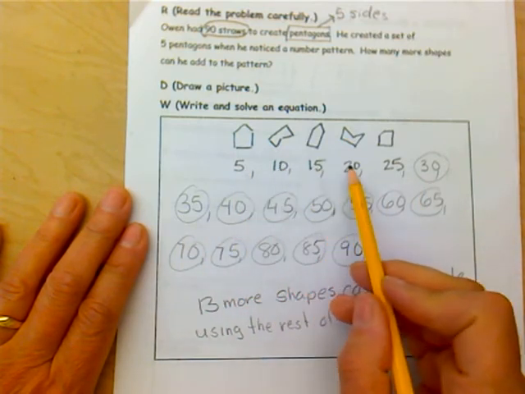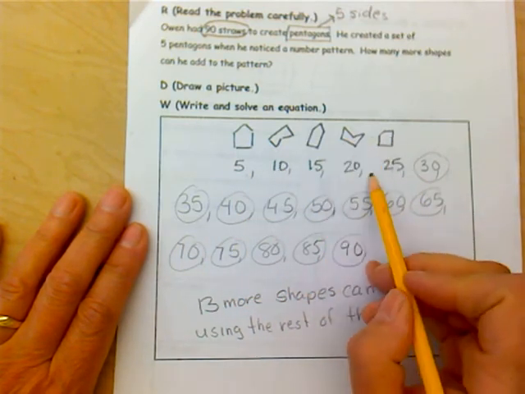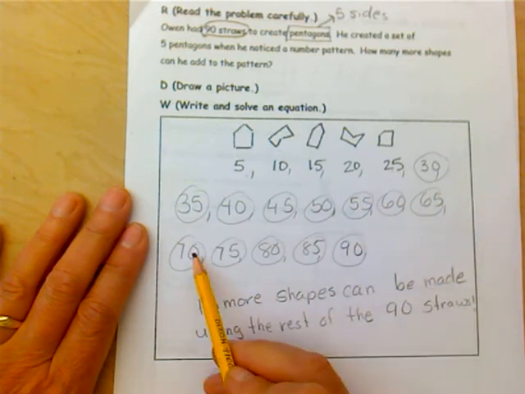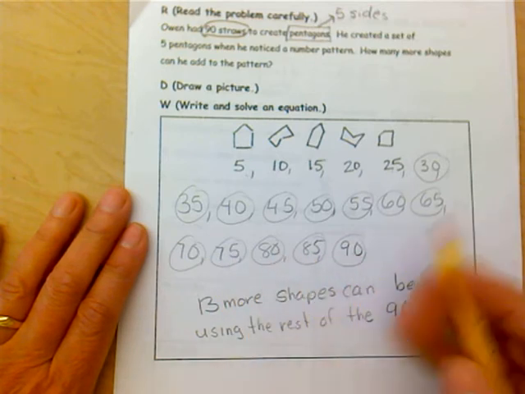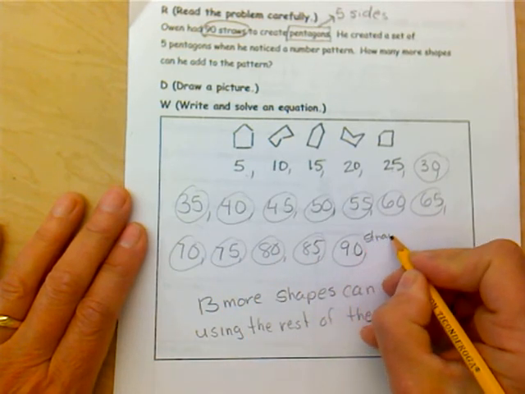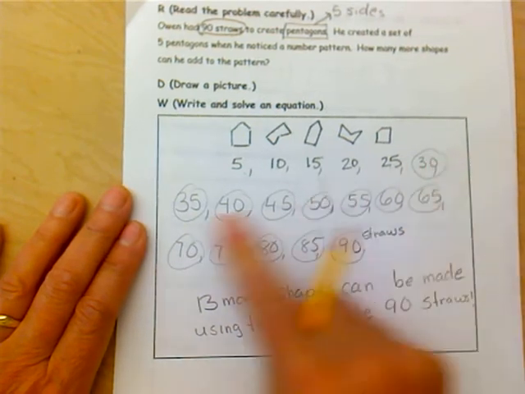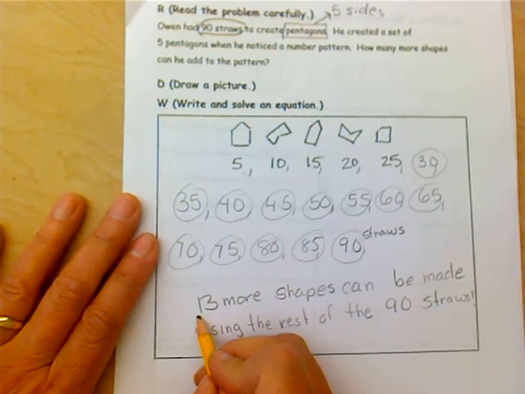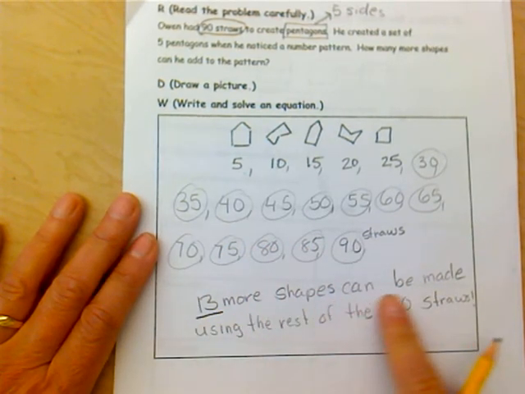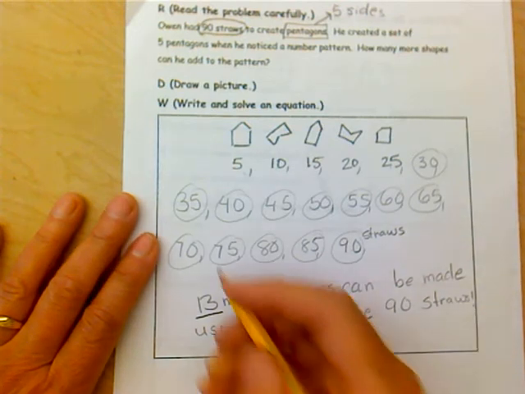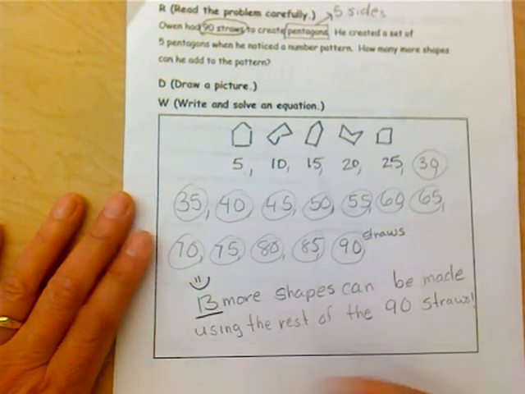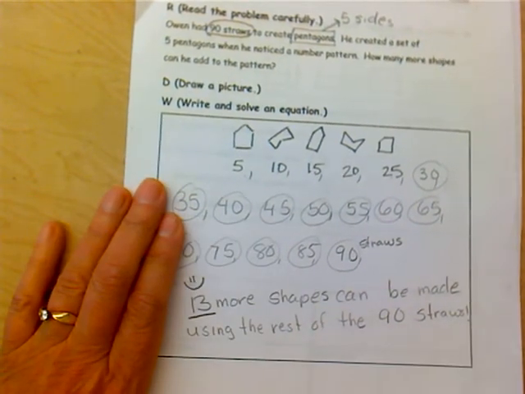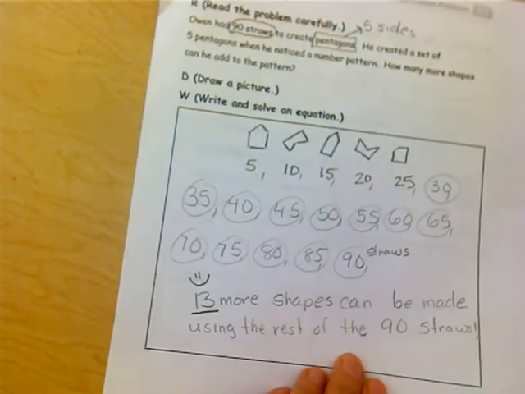So 5, 10, 15, 20, 25 is how many straws he'd used up to this point. 30, 35, 40, 45, 50, 55, 60, 65, 70, 75, 80, 85, 90 straws. And how many more did that make? Well, let's count. 1, 2, 3, 4, 5, 6, 7, 8, 9, 10, 11, 12, 13. So he could make 13 more shapes using the rest of the 90 straws. So if you said 13 more shapes, and maybe you even drew those shapes, you should be incredibly proud of yourself, and congratulations.